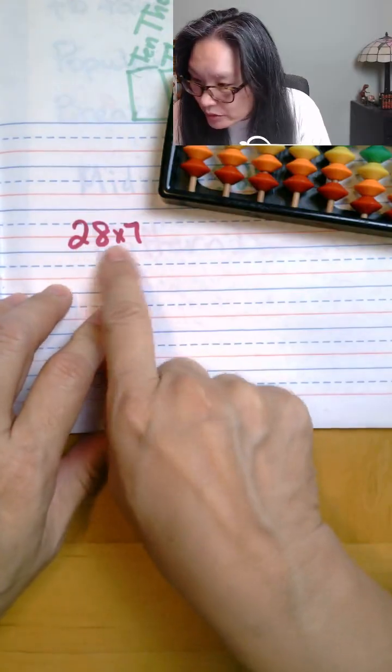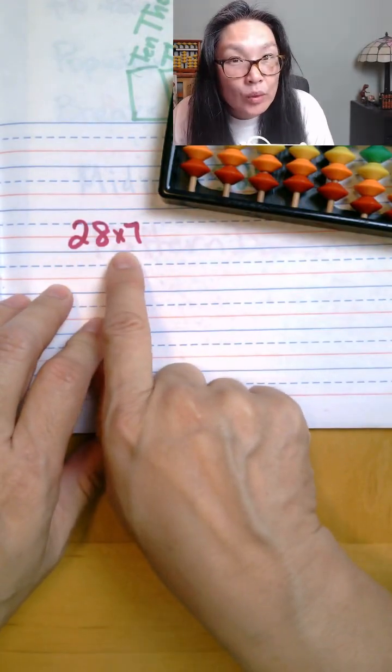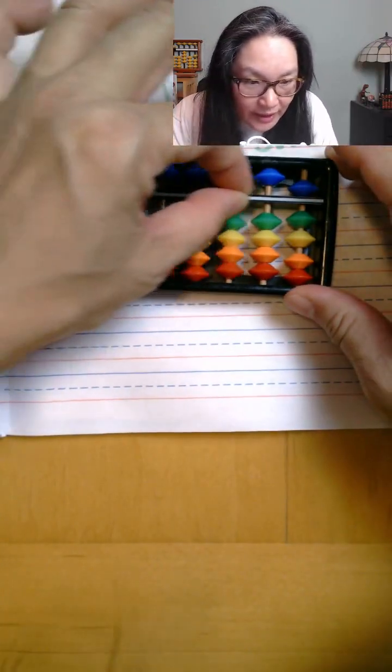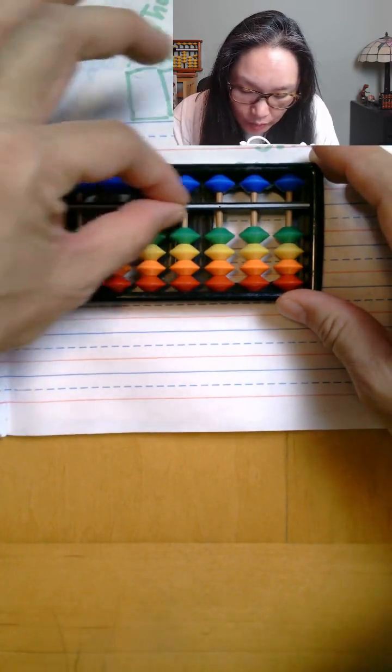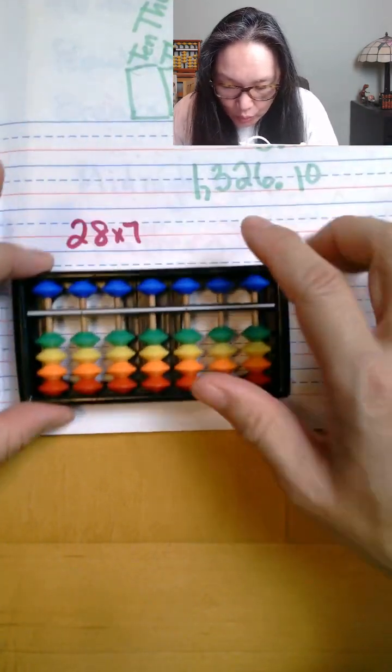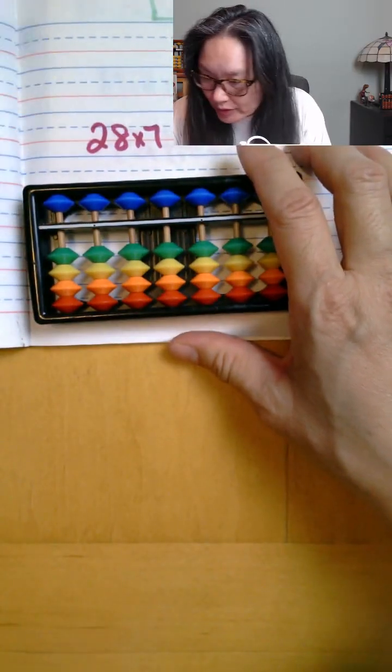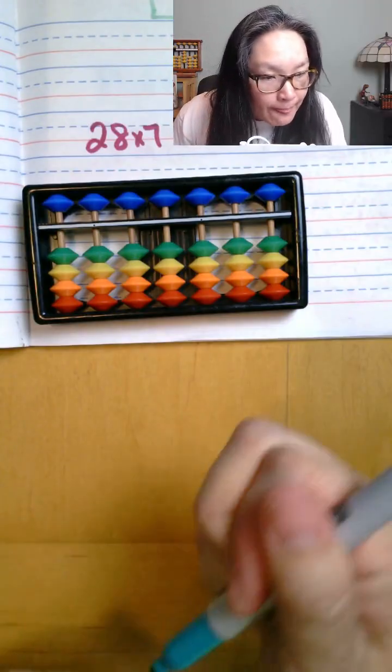The first thing we need to do in multiplication is understand where our starting point is. Why? Because we need to know where to put our answers. To find that, we're just going to count our digits. That's all we're going to do. So we count 1, 2, 3. I see that I have 3.